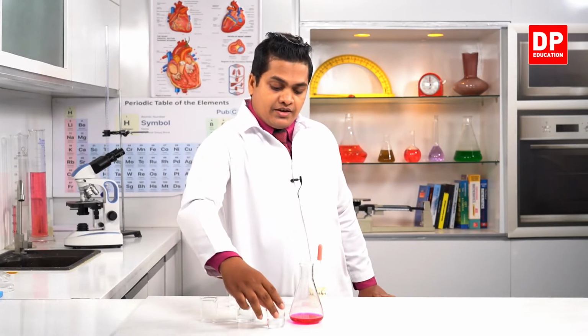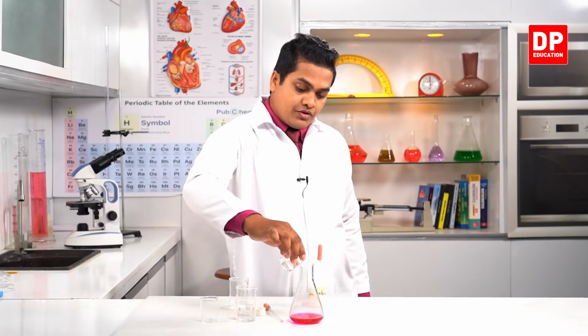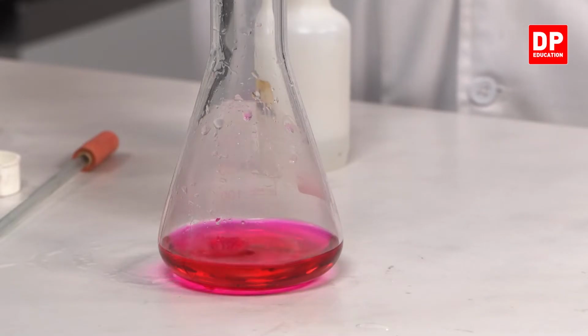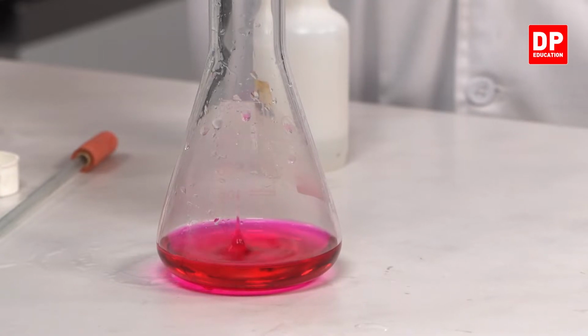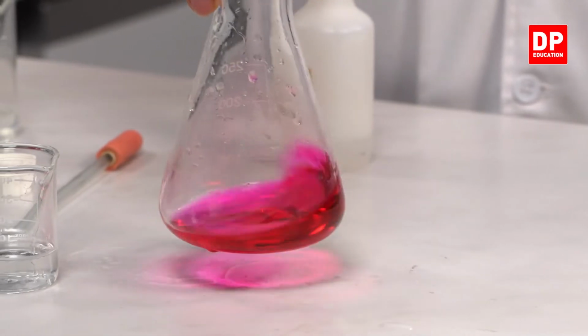So when adding acid, it should turn into a colorless solution. We'll see whether it gets into a colorless solution or not. We'll add more. Remember to add it slowly, my dear children. Okay, so we'll mix it.